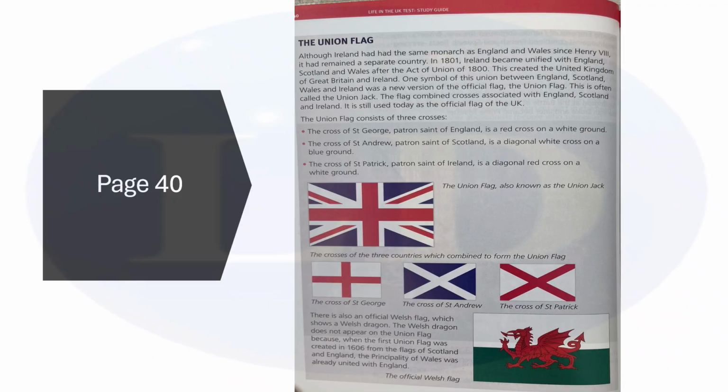So in today's lesson, we are going to cover very important topics. For example, the Union flag, the Victorian age, the British Empire, trade and industry, and I'm sure that this would be useful for you. So let's start with today's lesson. The Union flag. So this is the flag of the United Kingdom, but this whole page is about the history of the flag and how it came into being.